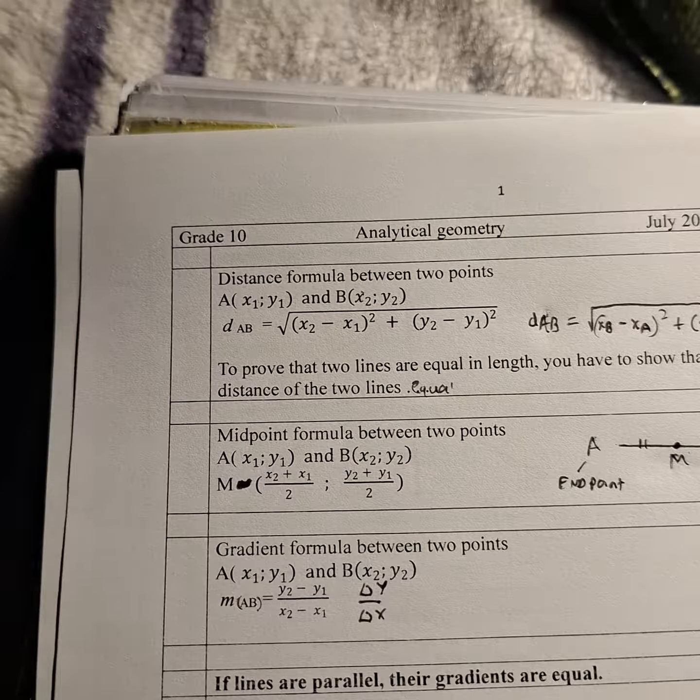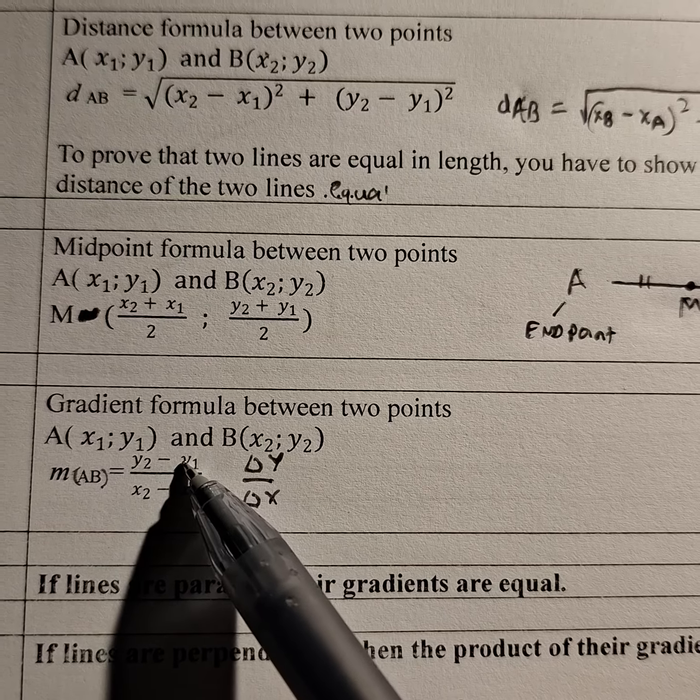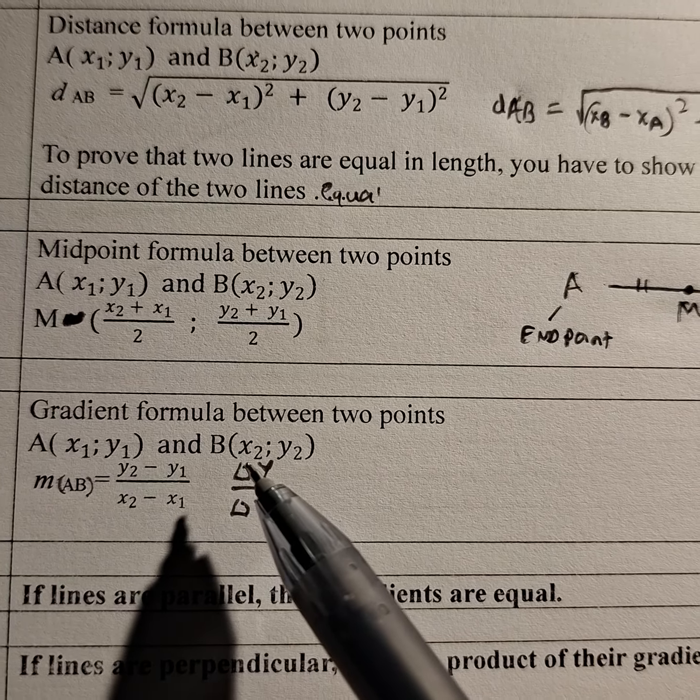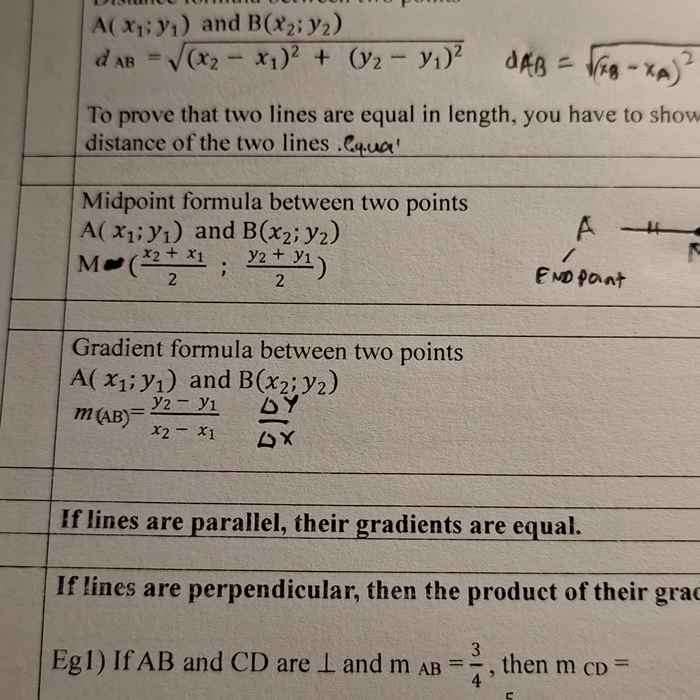Same thing with the midpoint formula. Some people will say the midpoint is found by taking the x coordinate of B plus the x coordinate of A over 2, and the y coordinate of B plus the y coordinate of A over 2. Same thing with the gradient formula: the y coordinate of B minus the y coordinate of A over the x coordinate of B minus the x coordinate of A. So it just depends on who you are, but at the end of the day the formula is very important.